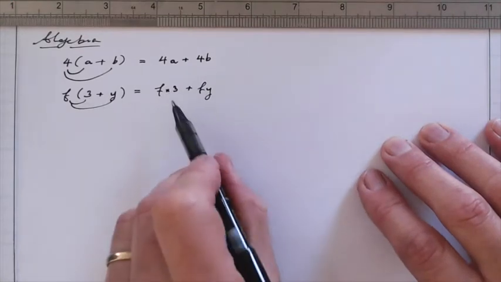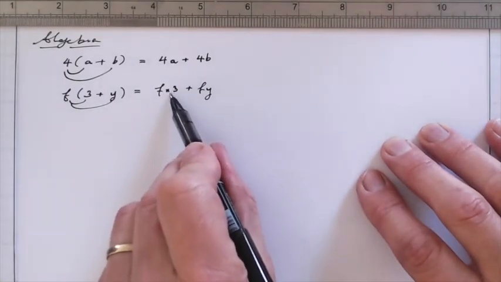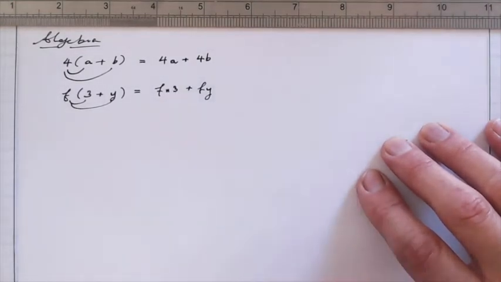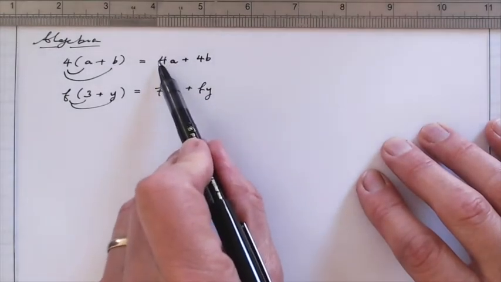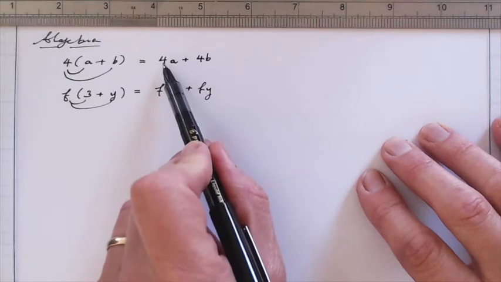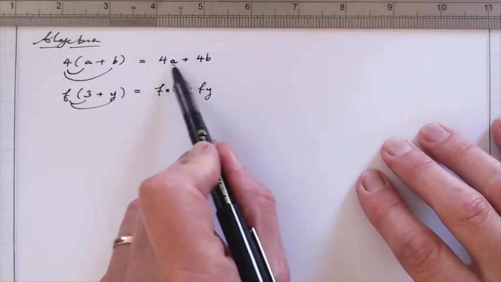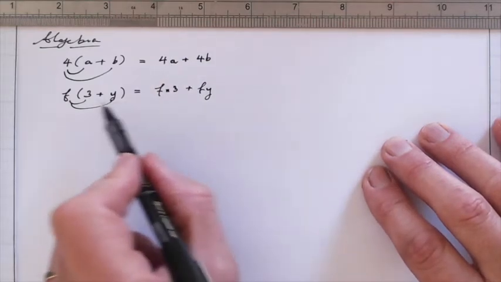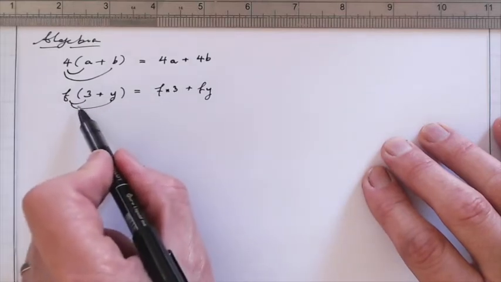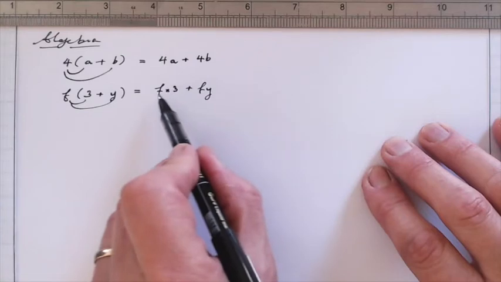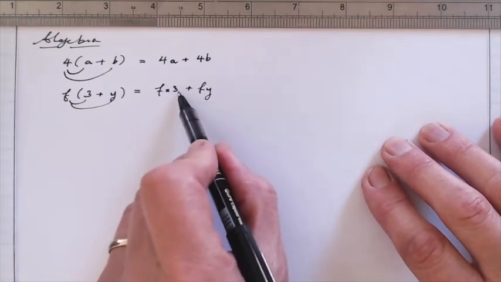Now, you see how I sort of wrote f times 3? That's just a sort of convention that if you have a number, and generally it's going to be an integer, multiplying a symbol, we just write 4a. Now when I multiplied this out, because I'm trying to present this as simply as possible, I just wrote it as f times 3.